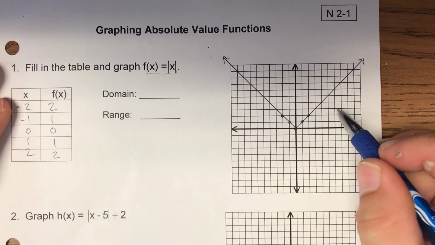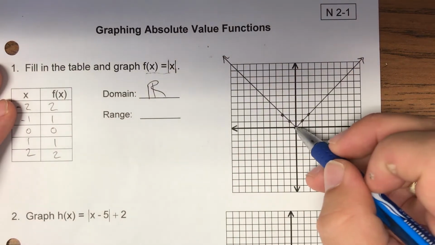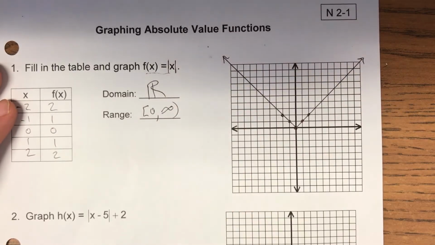Looking at this absolute value graph, the domain goes forever left and forever right, so all real numbers. My range starts at 0, and it goes all the way up to infinity, and it includes 0.